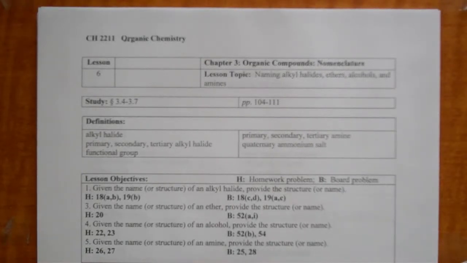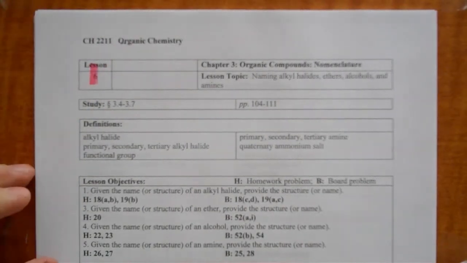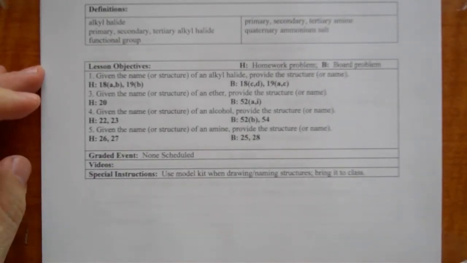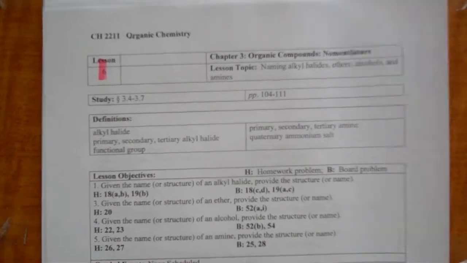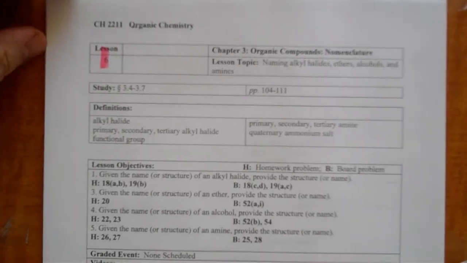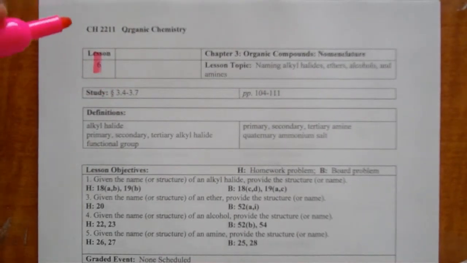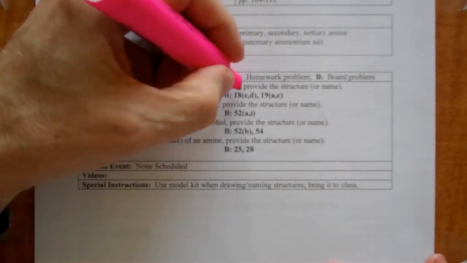Okay, as promised, we're doing lesson 6 now, and as I said, this is a biggie. We only have 5 objectives, but it can be overwhelming, right? With lesson 5, we learned how to name alkanes, right? You just watched that a second ago. So here, we're only doing 5 sections, but first of all, we're going to name alkyl halides.